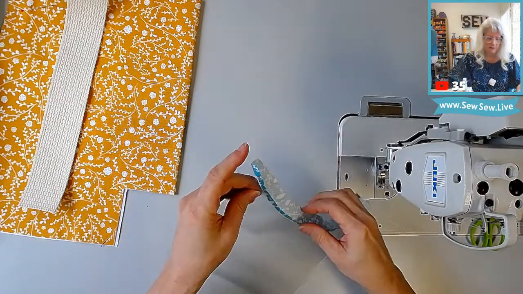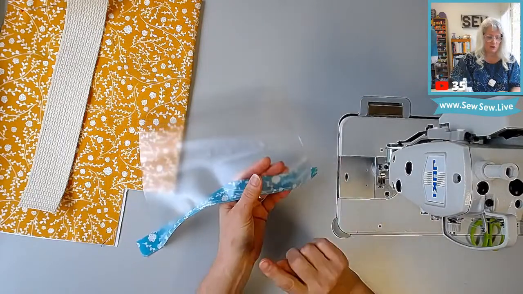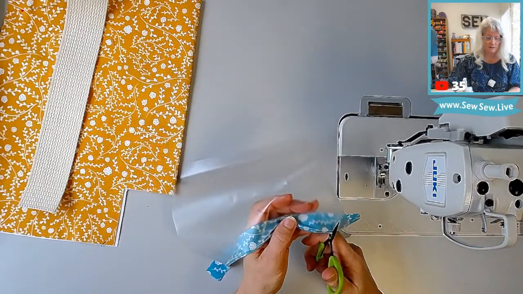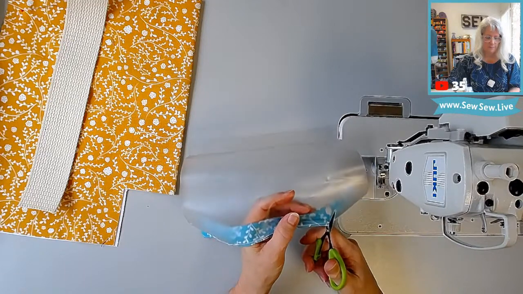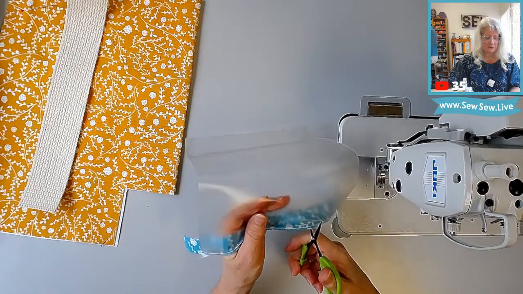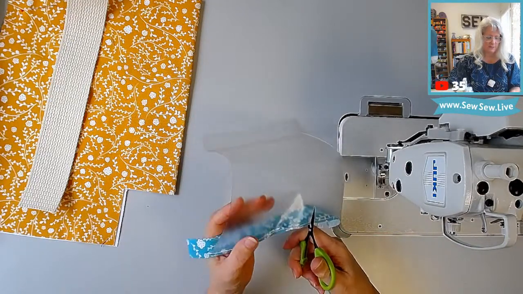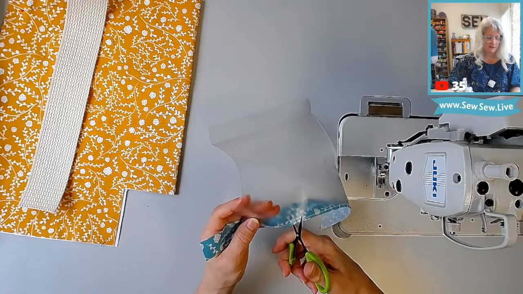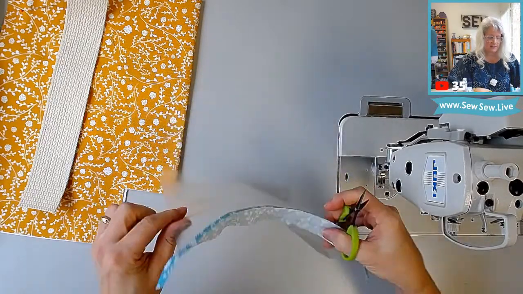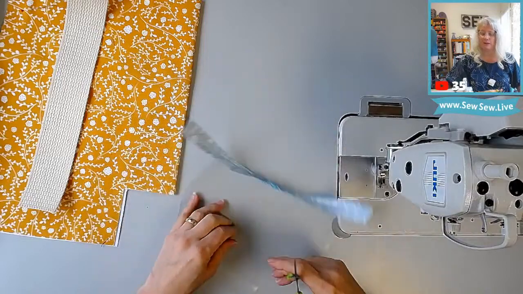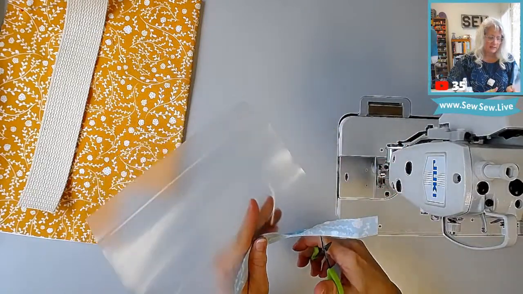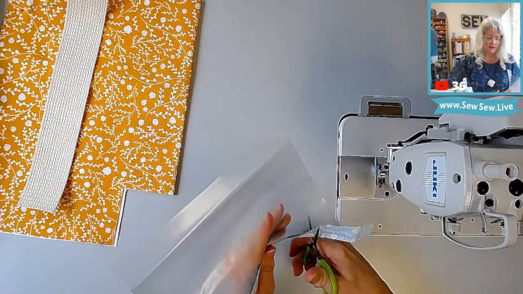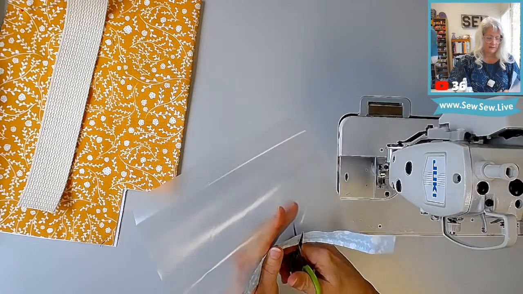All right, so I'm going to still clip this edge because we're going to turn it to the right side. I pulled on this little strip of fabric to pretend like it was bias, and oh, I really feel it. You can kind of see the tension in it. See how it's sticking up, straight up? That's a good thing. That'll make it easier to turn to the right side and lay flat.